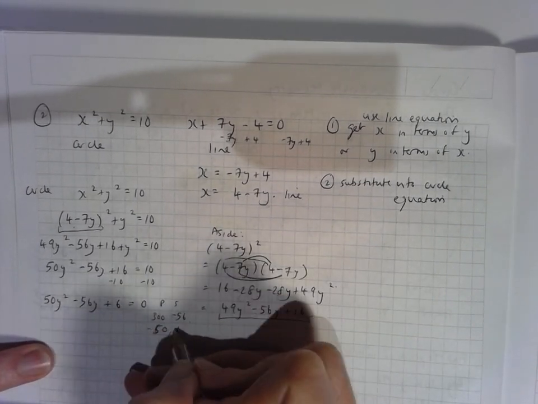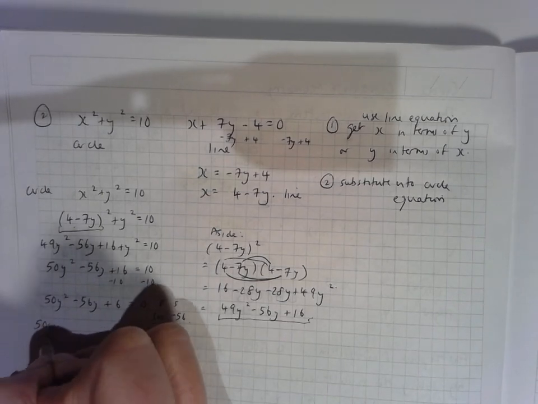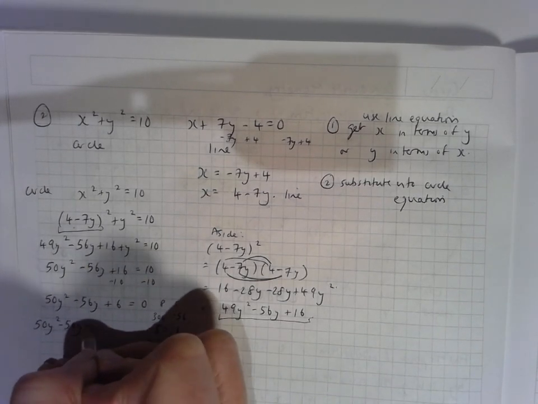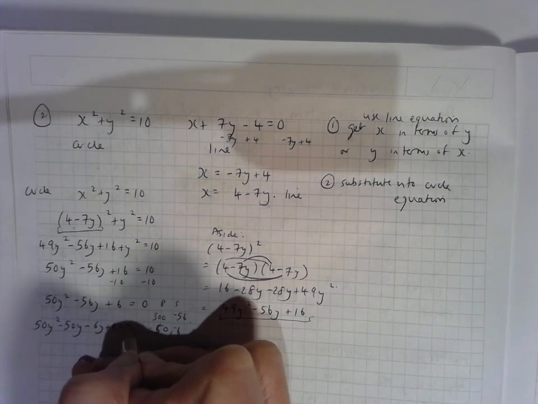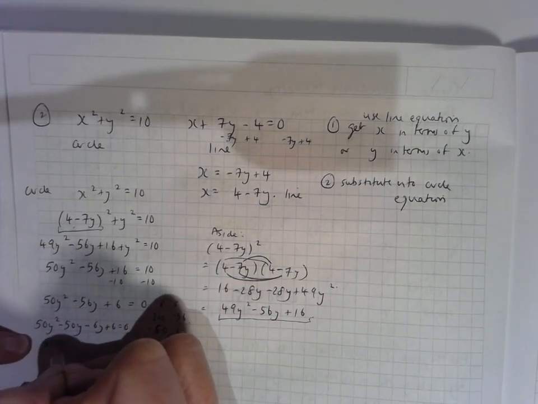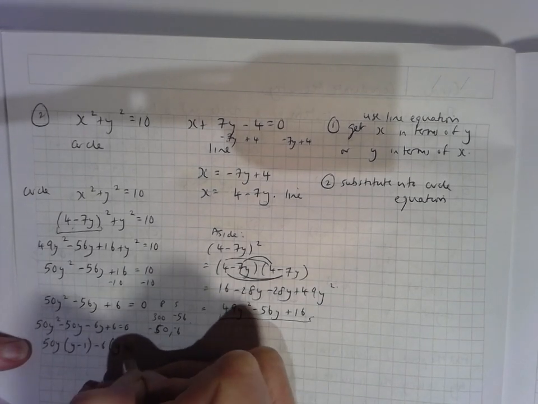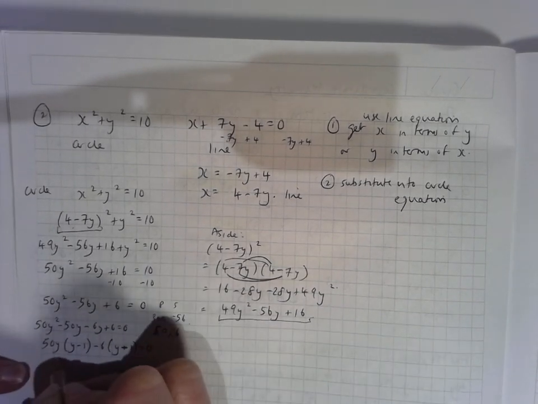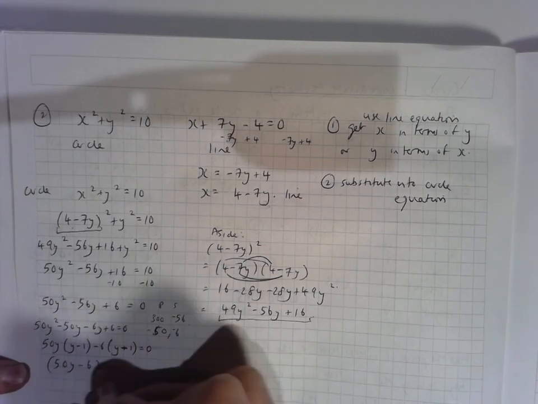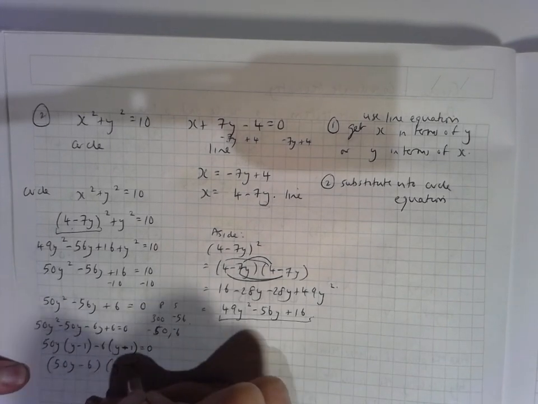Minus 50 and minus 6. So 50y squared minus 50y minus 6y plus 6 is equal to 0. You could, of course, use your minus b formula to do this, rather than factorizing if you don't like factorizing. But I do like factorizing, so that's where I get to at this stage.